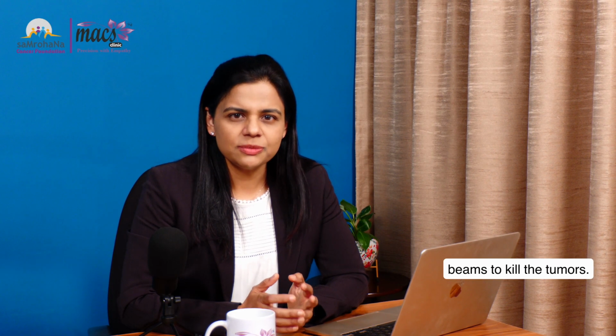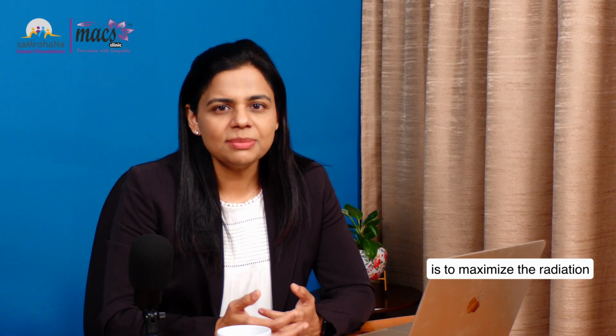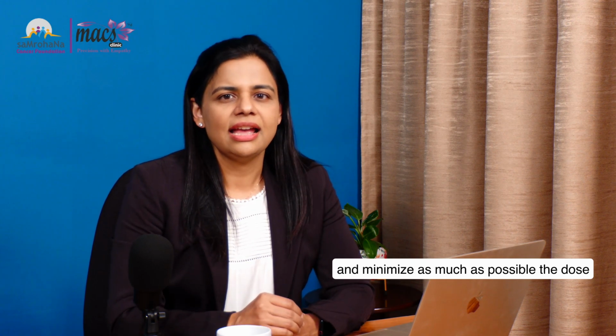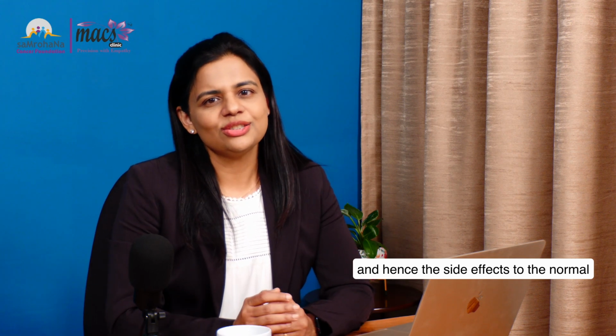Radiation therapy is the use of high energy X-ray beams to kill the tumors. The challenge is that tumor bearing areas are never isolated in watertight compartments. Tumors originate from and coexist with your normal organs. The basic philosophy of radiation therapy is to maximize the radiation dose to the tumor bearing areas and minimize as much as possible the dose, and hence the side effects, to the normal organs in the vicinity.